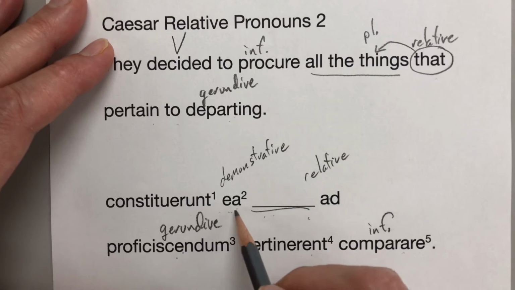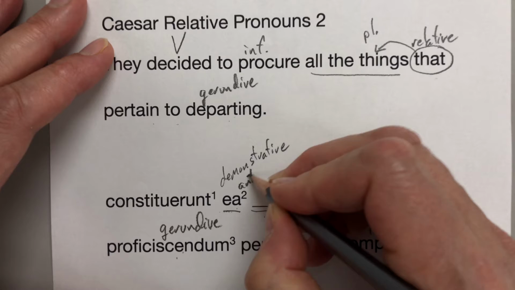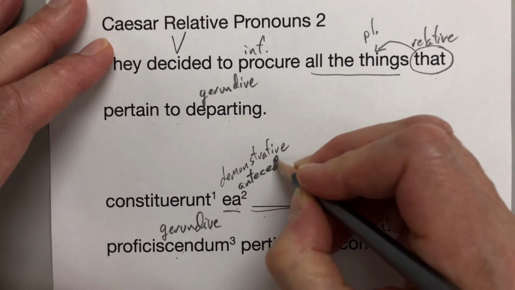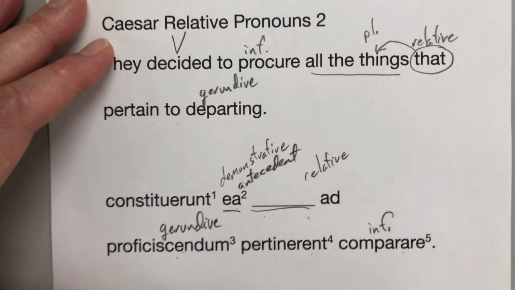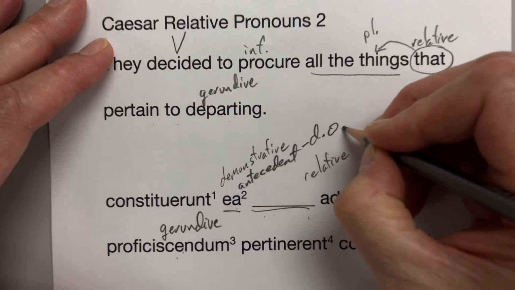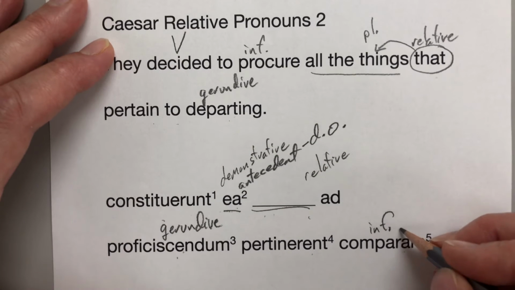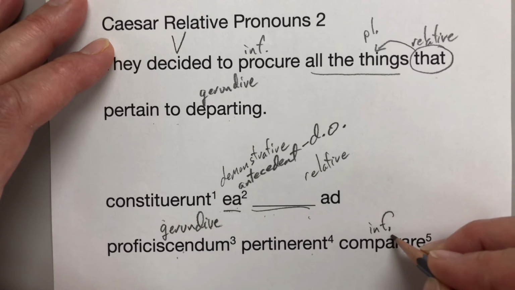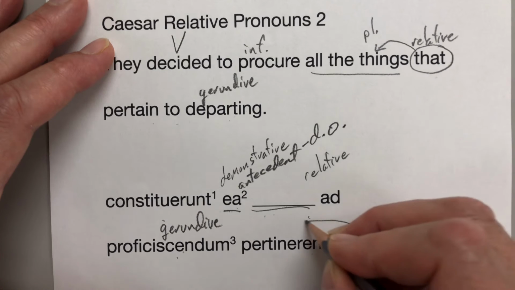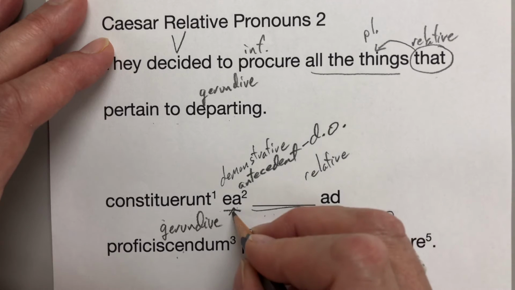So the antecedent is going to be ea. It is the direct object of constituere, or actually no, it's the direct object of the infinitive comparare. This acts on that to procure all the things.